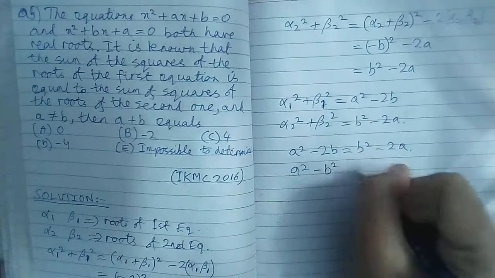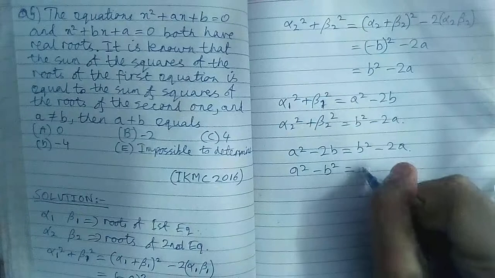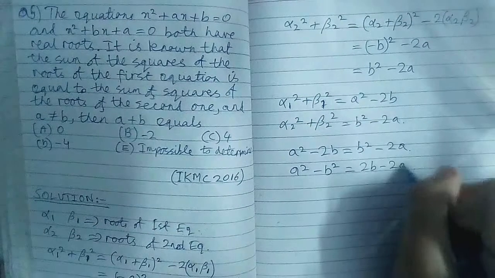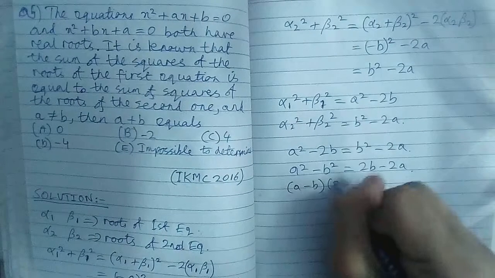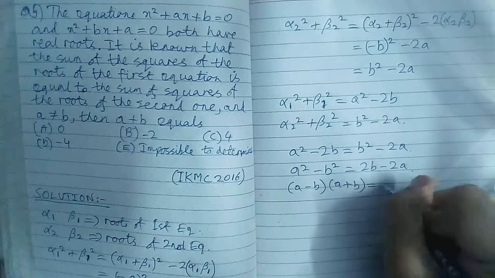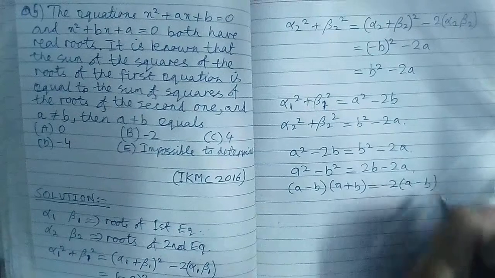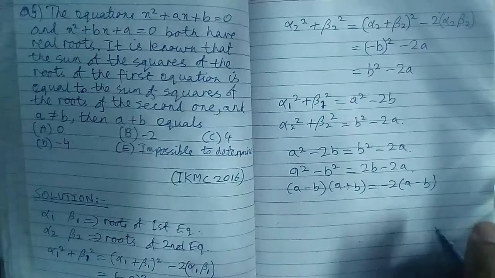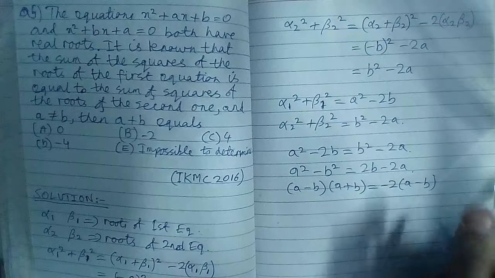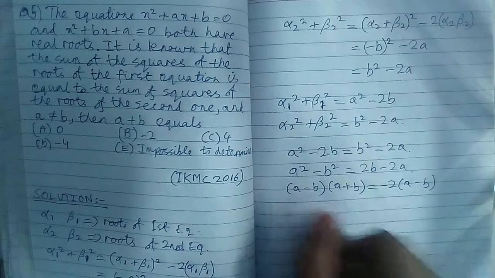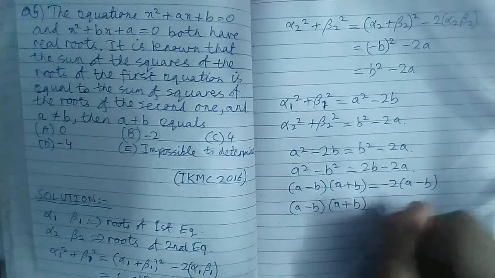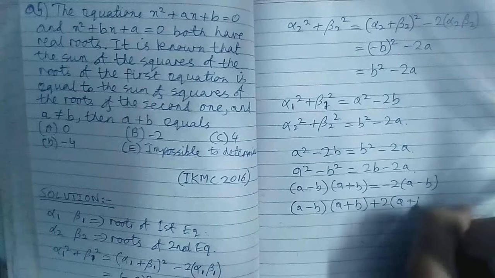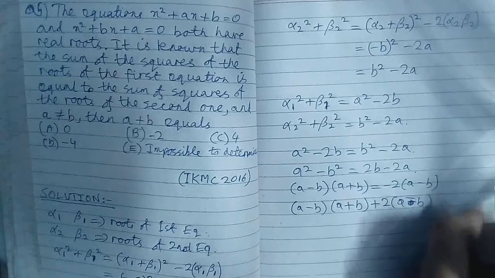Now we are going to apply the algebraic technique required in this question. a minus b times a plus b should be equal to 2 times a minus b. Now if we move it to the other side, we are going to obtain a minus b multiplied by a plus b, minus 2 times a minus b, should be equal to 0.